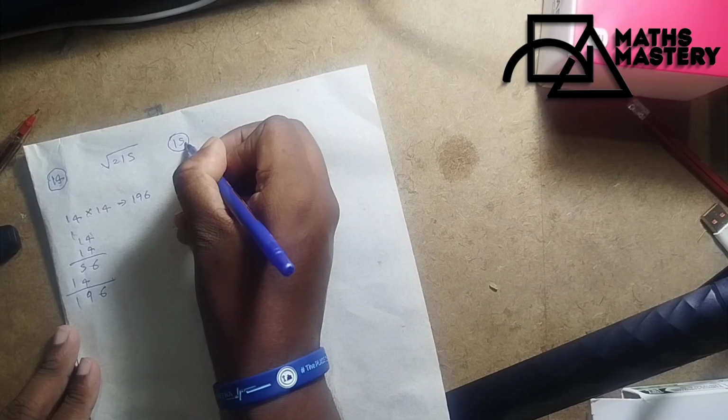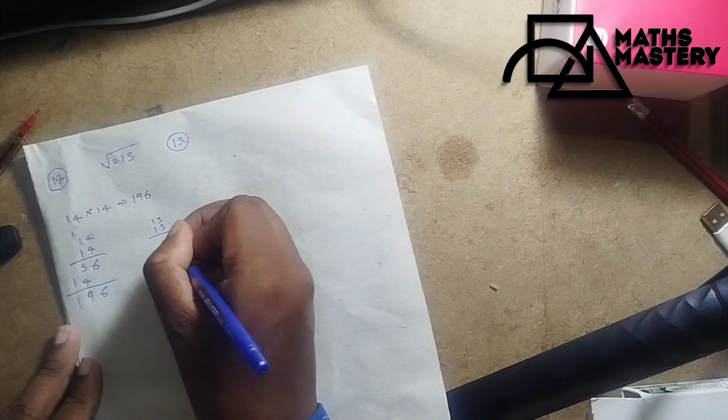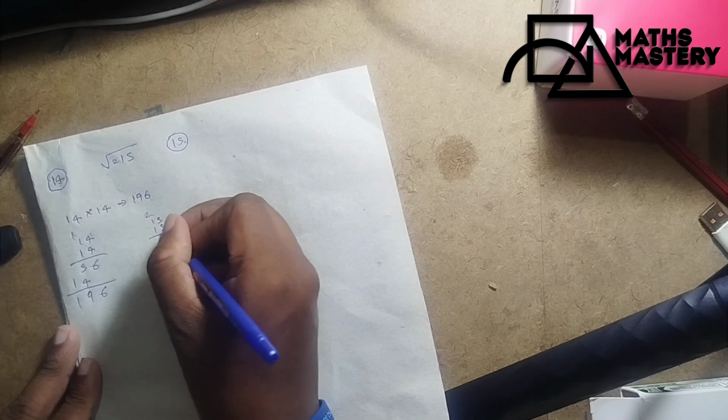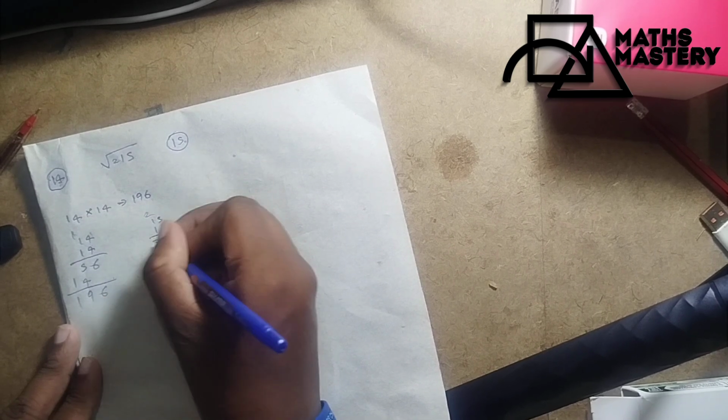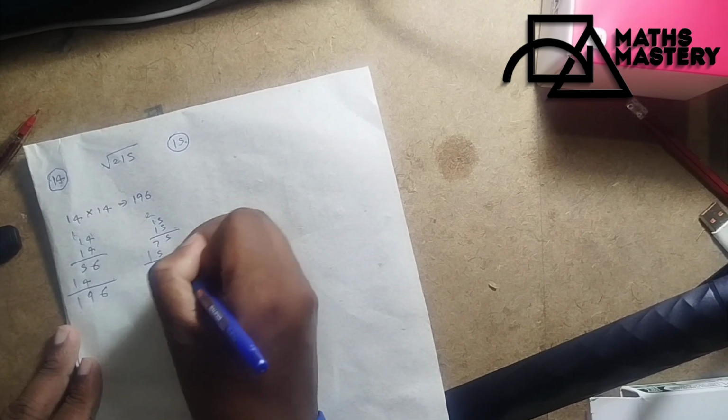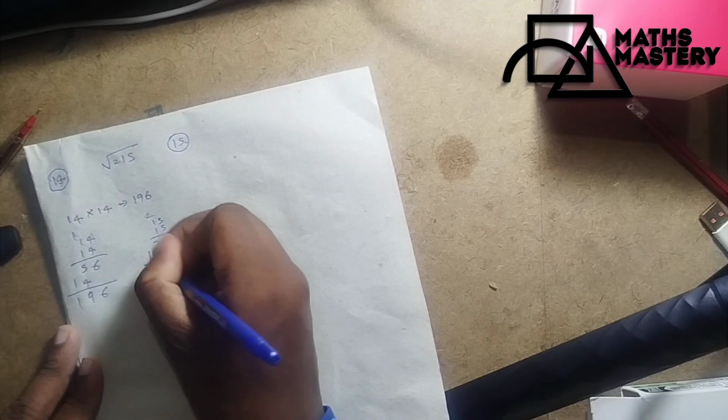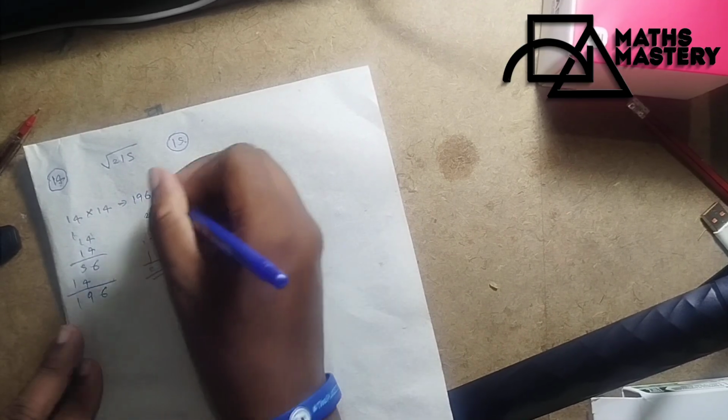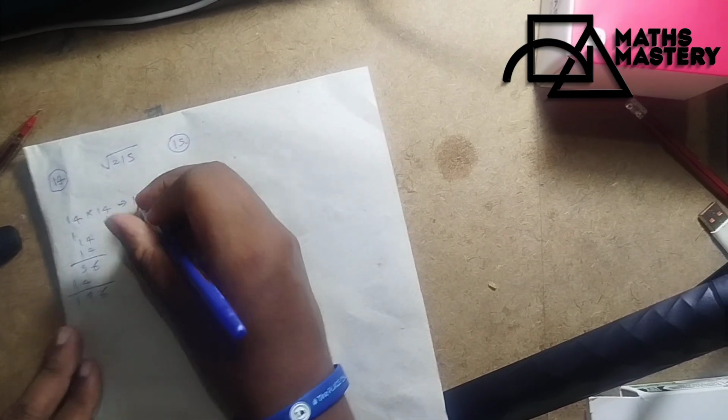Clear? Now since we have multiplied 14 by 14 itself, in the same way we multiply 15 by 15. 15 multiplied by 15, 5 times 5, 25. 5 times 1, 5. 5 plus 2, 7. 5 times 1, 5. 1 times 1, 1. So the answer is 7 plus 5, 12. 1 plus 1, 2, 225. Now you can see 225 and 196.